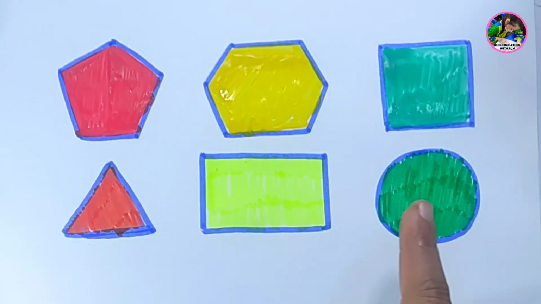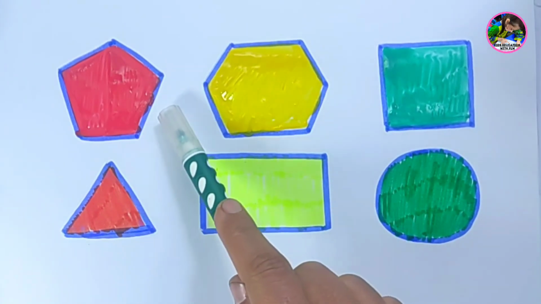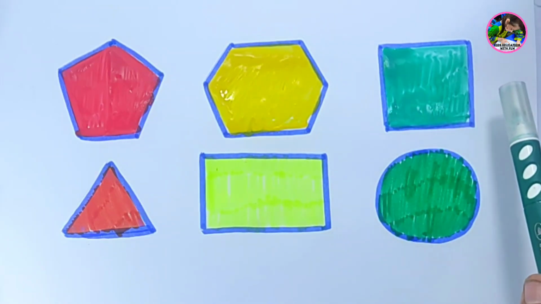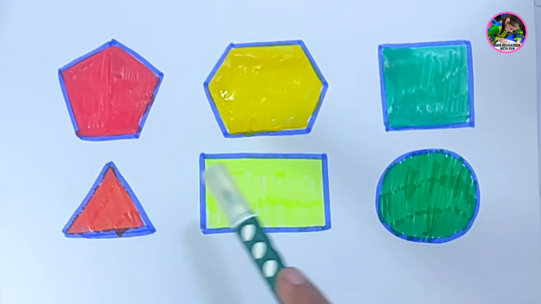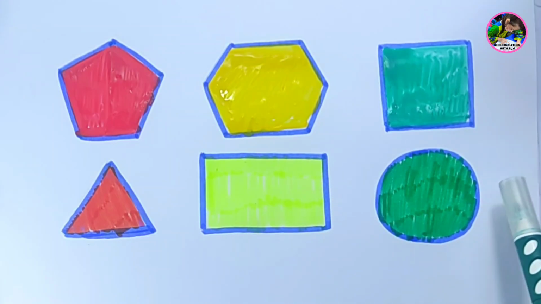Wow, we have done. Let's revise. Pentagon, hexagon, square, triangle, rectangle, circle.